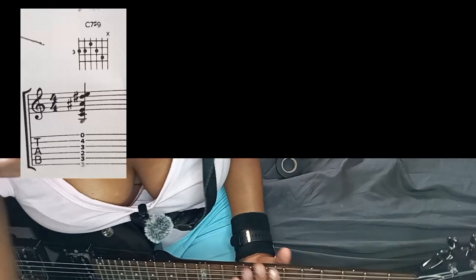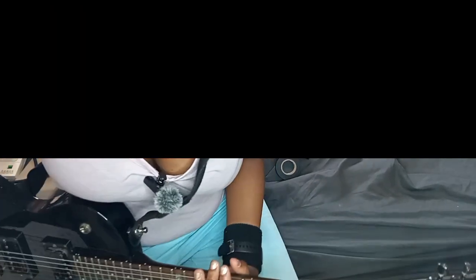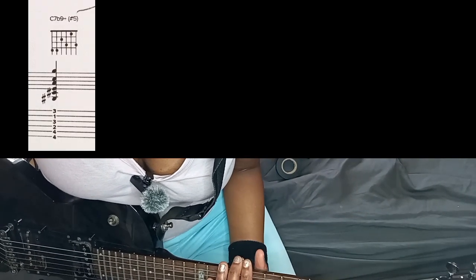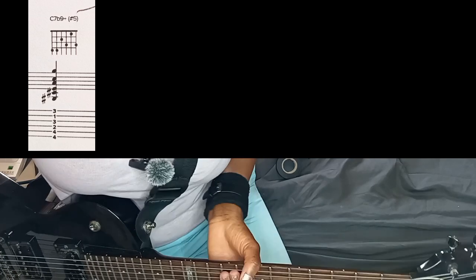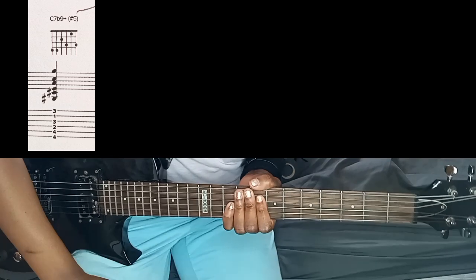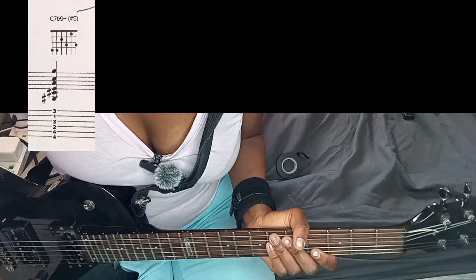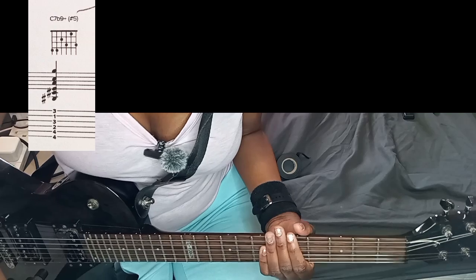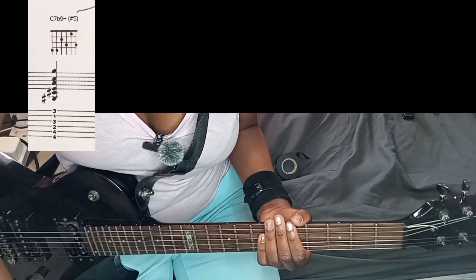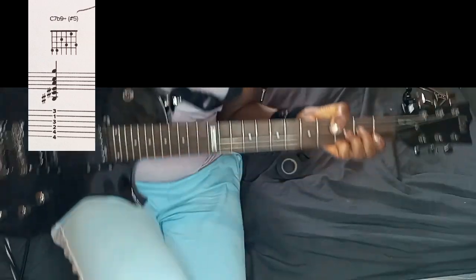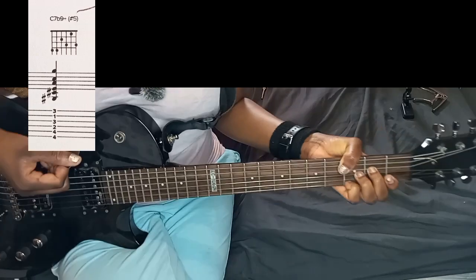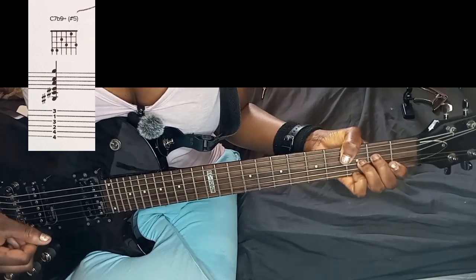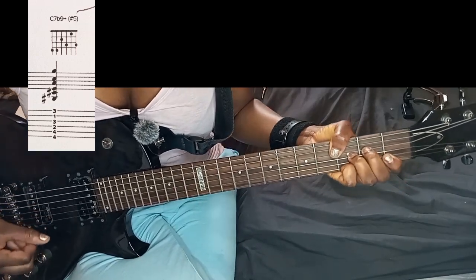Okay, the next chord is C7 flat 9 add. So the add basically means that the 5th is sharp. So C7 flat 9 add is equivalent to a C sharp minor over a C7. Now this one is really tricky to play and is not beginner friendly.